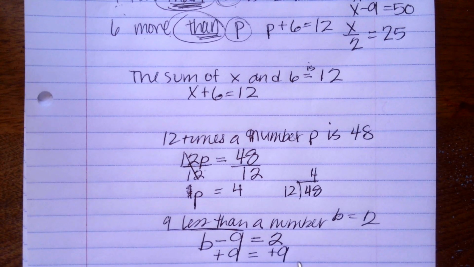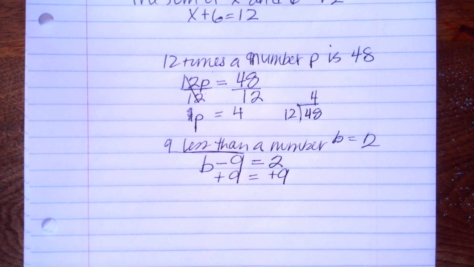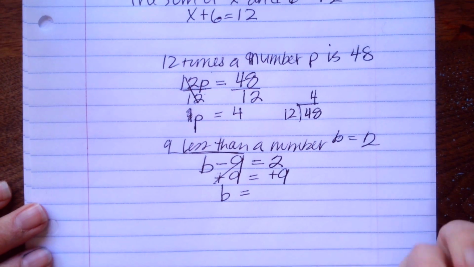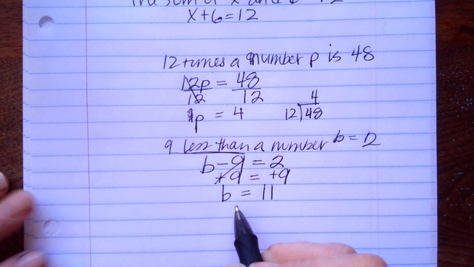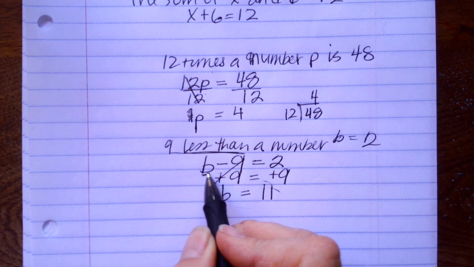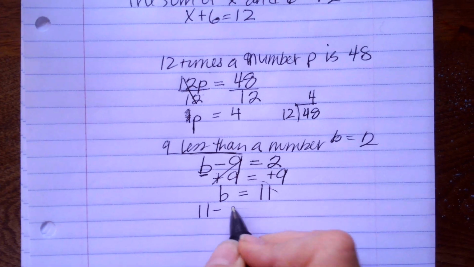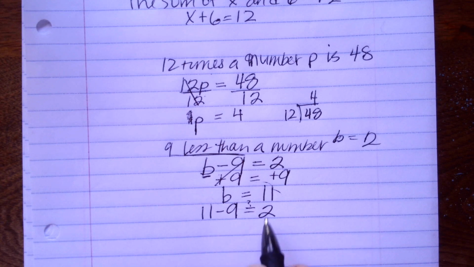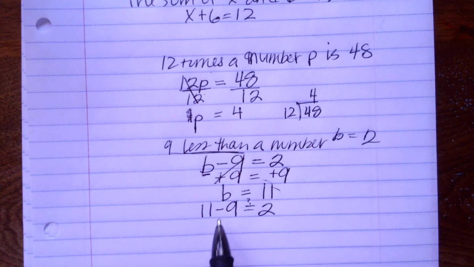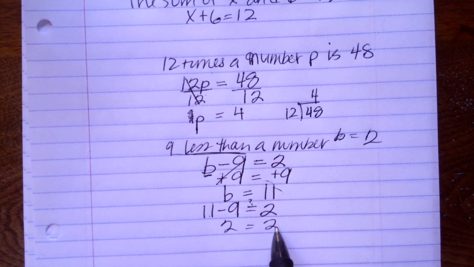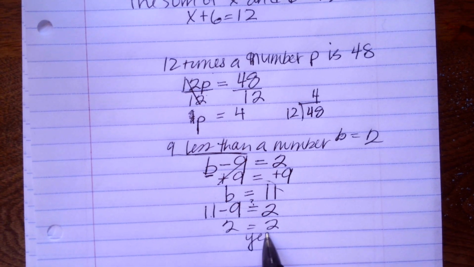Anything we do to one side, we do to the other. And what's left on this side is b. And then what is 2 plus 9? It is 11. Now, we can plug this in for b. They're telling us what b is. So wherever you see a b, you can just plug that into the original equation. And if this is true, so you put a question mark here, is 11 minus 9 2? Yes, 2 equals 2. So yes, that is the right answer.